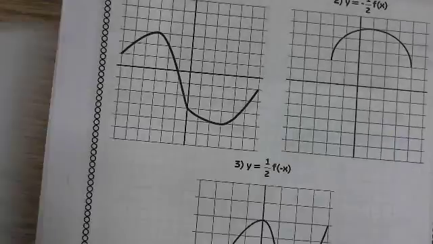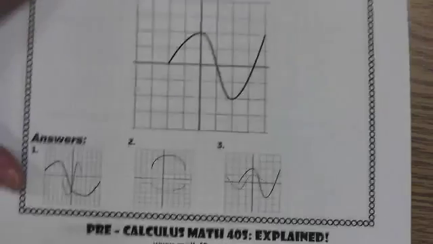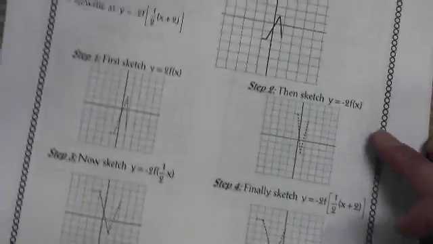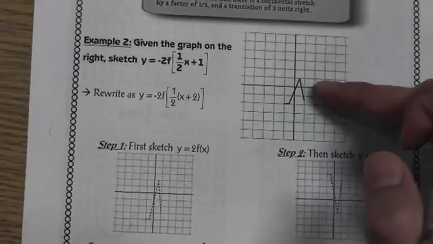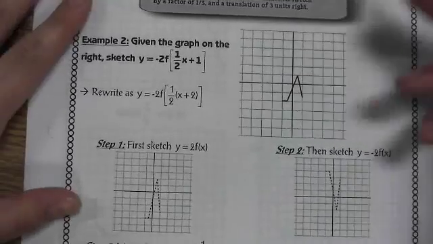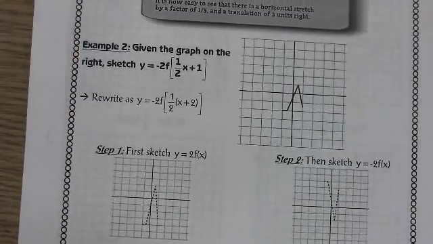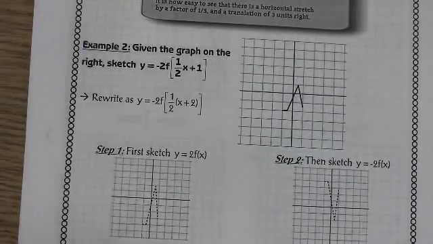Okay. So next in the packet, there's a couple practice problems. You can do those. The answers are at the bottom, which is kind of nice. And then we're going to flip to the page number at the bottom says 106. We're going to look at this example because it's more complicated. So this has the vertical stretch or compression, the horizontal stretch or compression, and it has a left or right movement. It's got a lot of stuff going on. And so I wanted to go through this one so that we could see what happens when you have all of that at once.